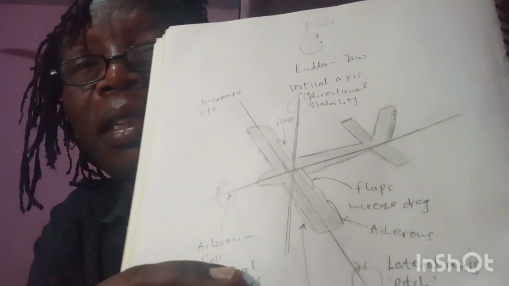The rudder, it's just a drawing, nothing much. Okay, and it shows the kind of lift and movement it makes, like this vertical rotational movement, along these places. These ailerons here, the flaps are here, the slats are here.